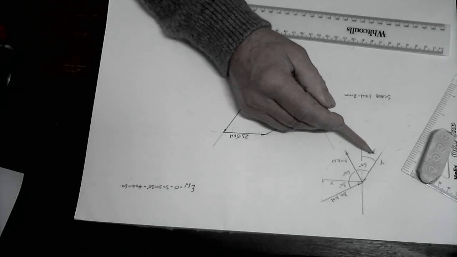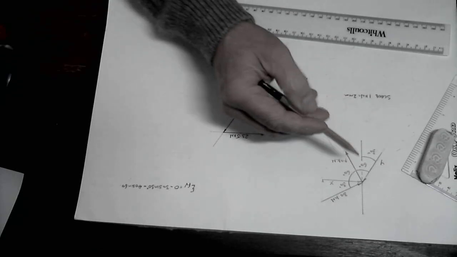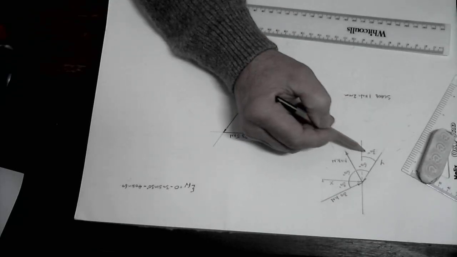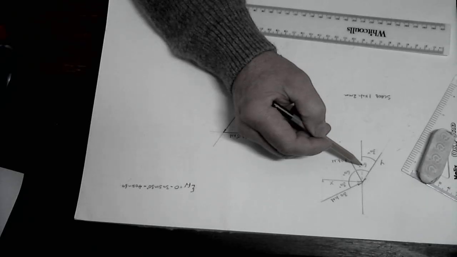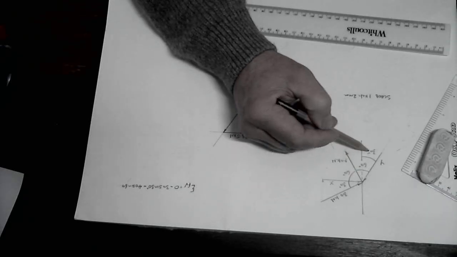And the vertical component of y must be, and this is why it was useful to draw that line in, 30 degrees is the angle to the vertical, and it'll be y cos 30 degrees.